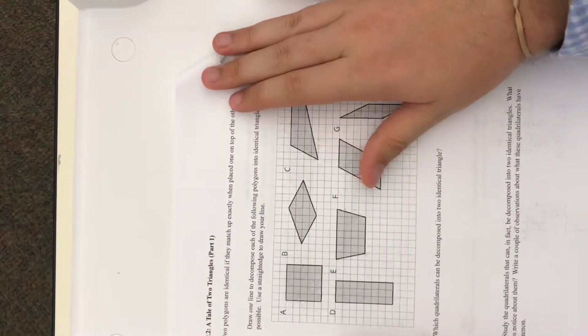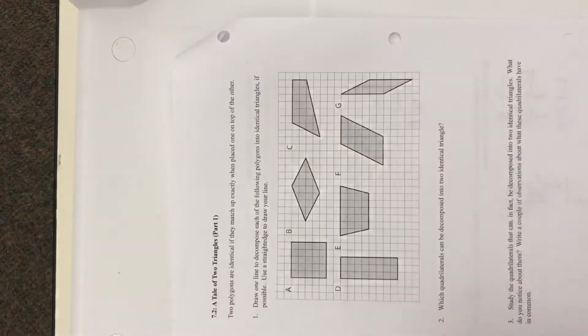So the second part of today, we looked at these quadrilaterals, and so to find out if two polygons are identical, they need to match up exactly when placed one on top of the other. So we had to draw one line to decompose or break apart each of the following polygons into identical triangles if possible. So we have to have two identical triangles when we cut this.